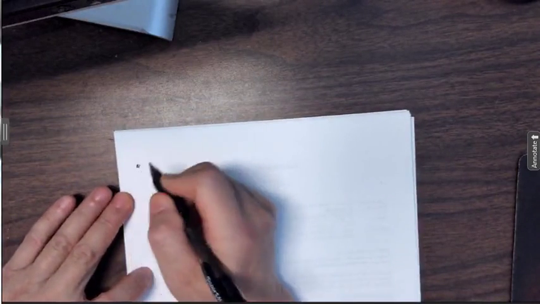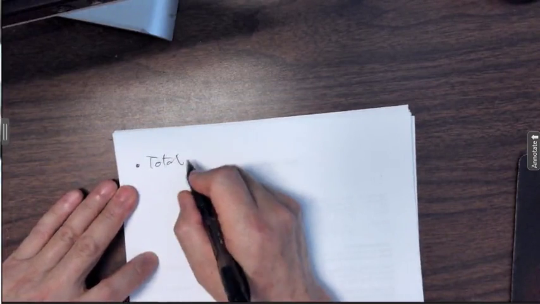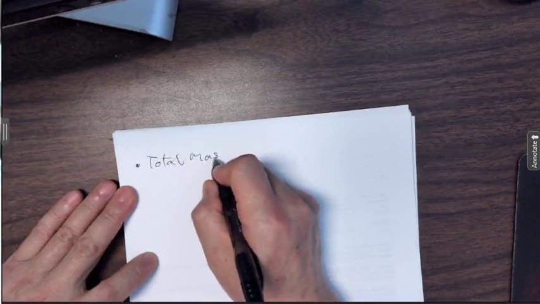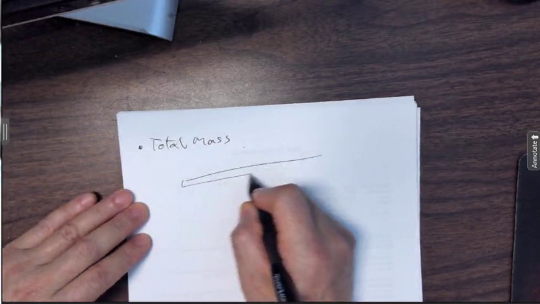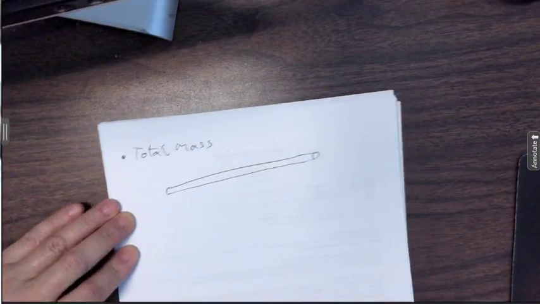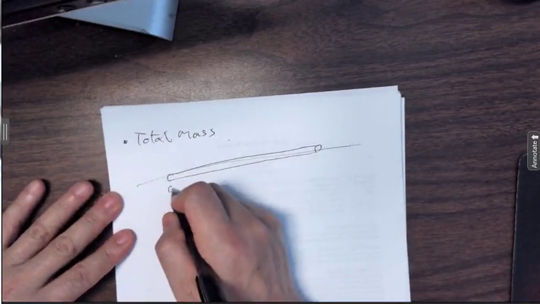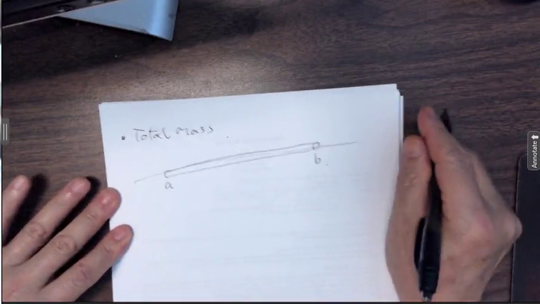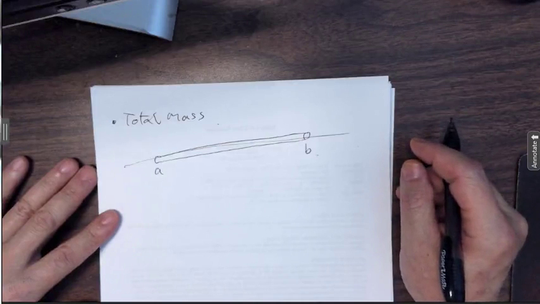The first example we're going to see is mass, total mass. Alright, suppose we have a long thin rod. By the way, let's place it on the number line. So the rod occupies the interval a to b.